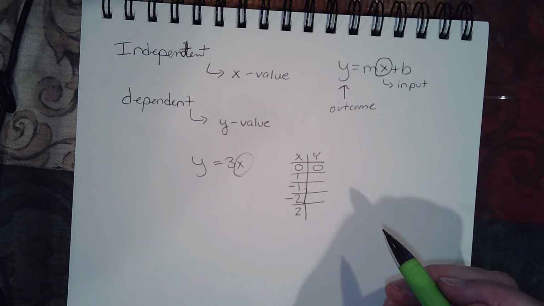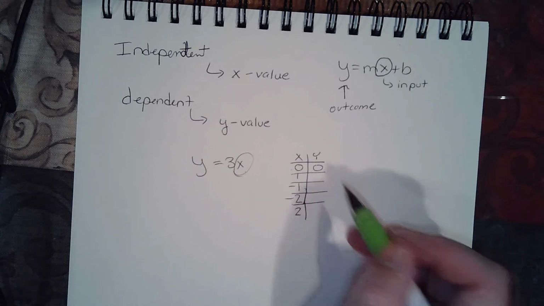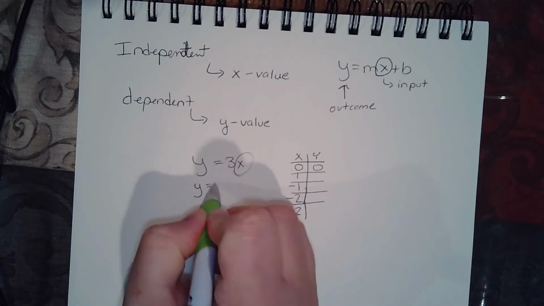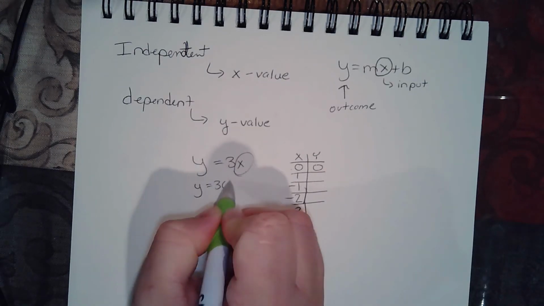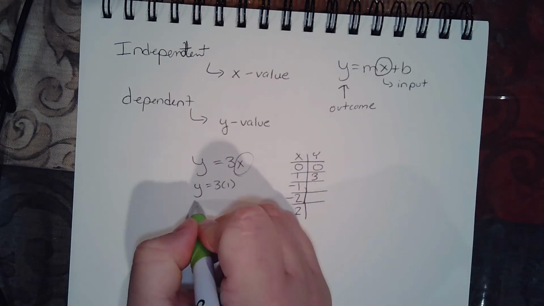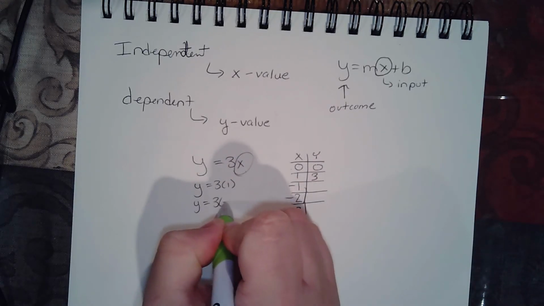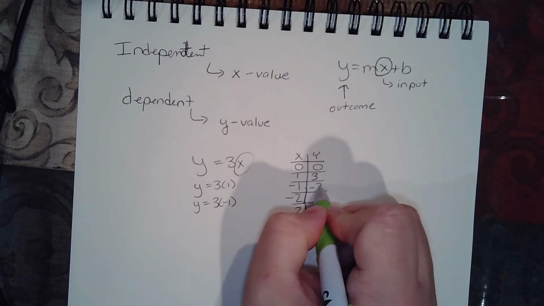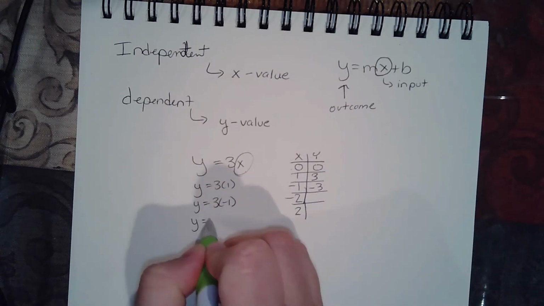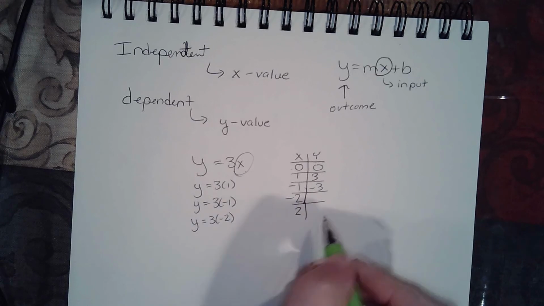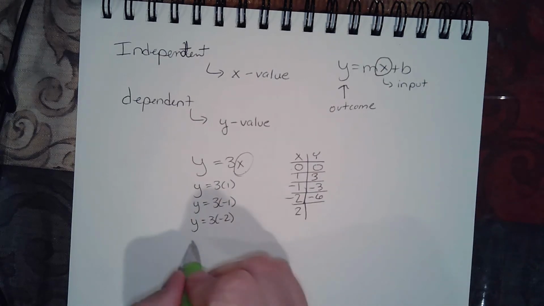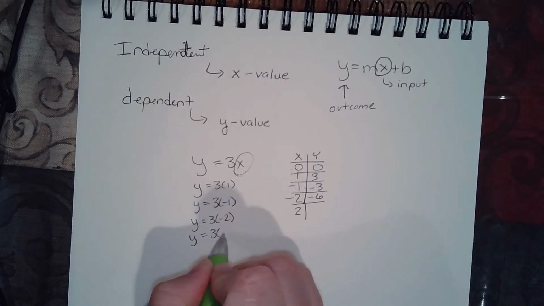Very important to understand. Indirect means that I have a y value that's going to shift me up or down. So there's some terminology there that you will start playing with as we go through. So if I put in 1, so y equals 3 times 1, that's going to give me 3. If this was y equals 3 times -1, that's going to give me -3. Y equals 3 times -2, that's going to give me -6. And y equals 3 times 2, that gives me 6.